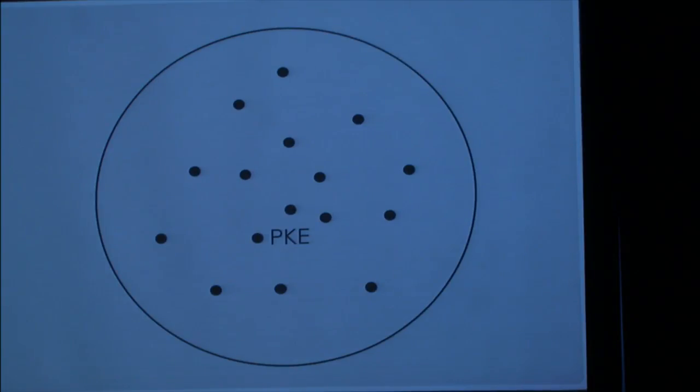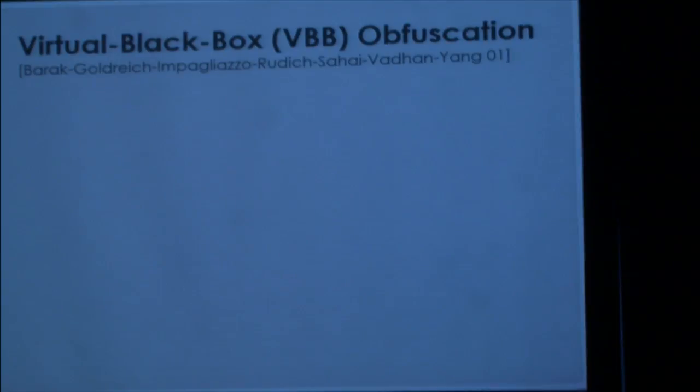So it took some time, but around 2000, Hada and later Barak et al. had this very nice idea on how to define security for general purpose obfuscation. This definition is called virtual black box, or VBB for short. Their idea is to require that the obfuscated program hides all the secrets of the original program. And a secret is just anything that you cannot learn by simply interacting with the program as a black box.